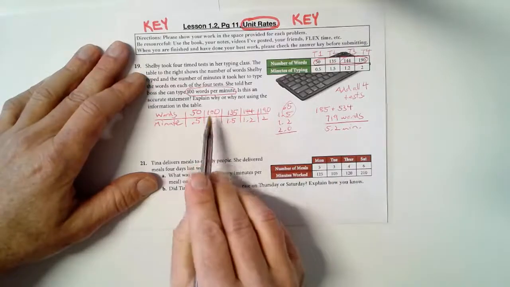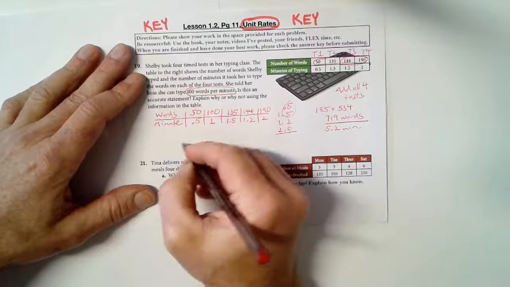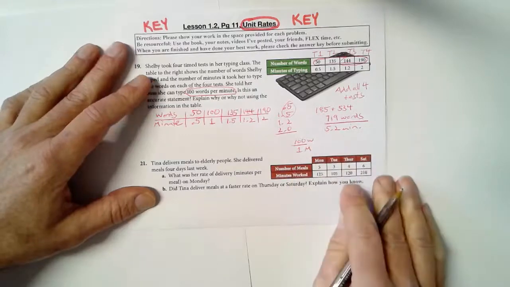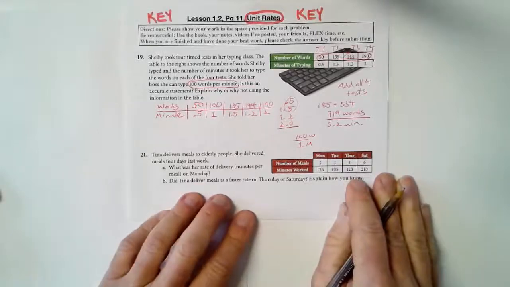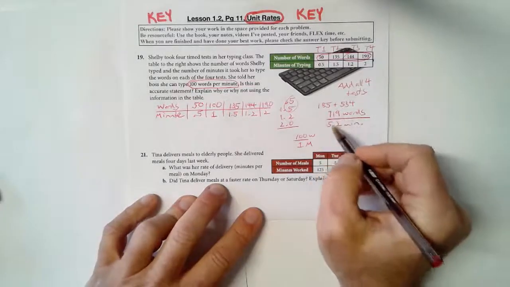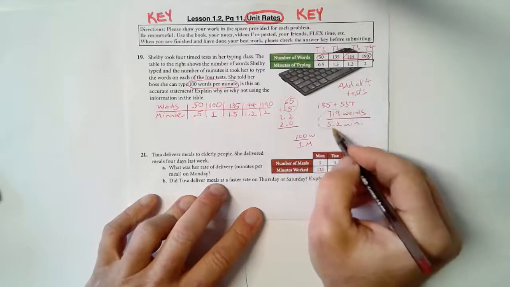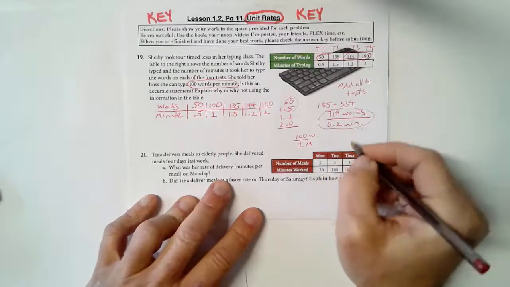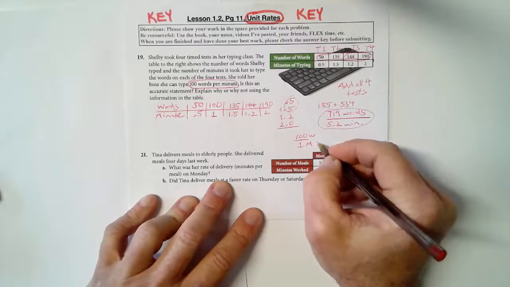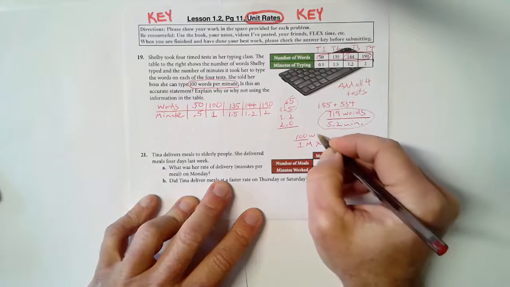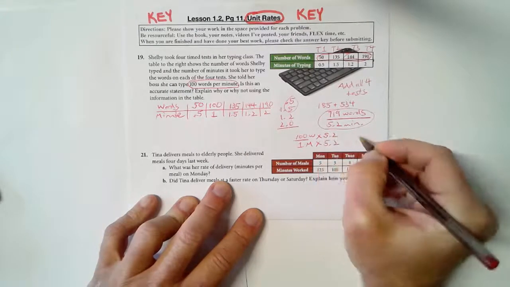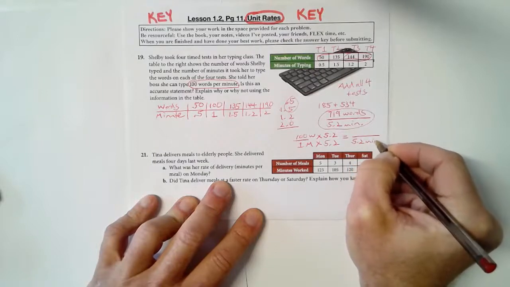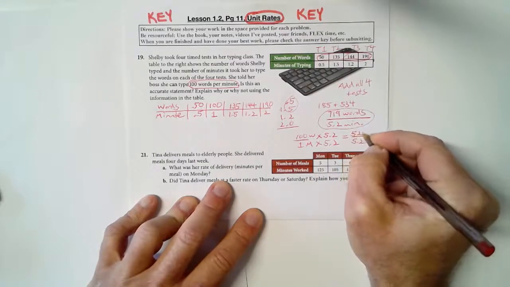If her claim of 100 words per minute would be accurate, keep in mind, this is not the only way to do this. It's just the way my simple brain is doing this. And I have the total words per minute. The question is, will this create the same unit rate as her claim of 100 words per minute? So if I take 5.2, actually, what if I multiply the unit rate by 5.2 and then compare? What would I get? I would get 5.2 minutes on the bottom, and I would get 520 words.